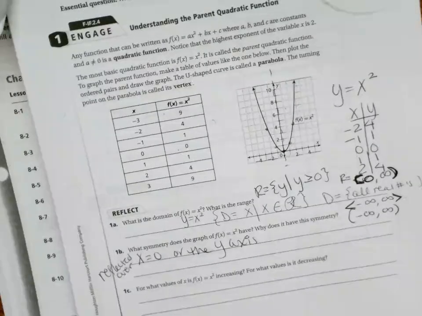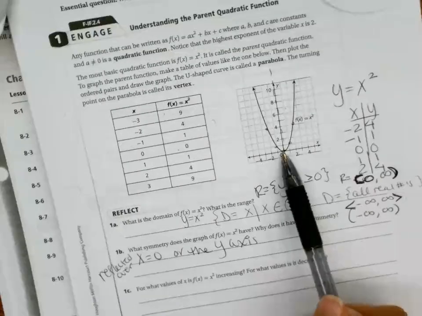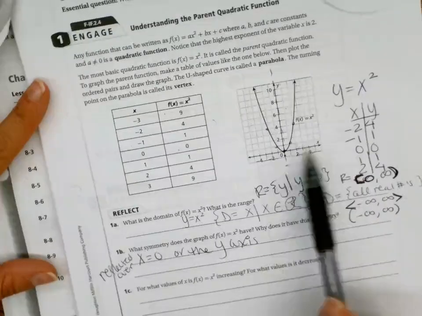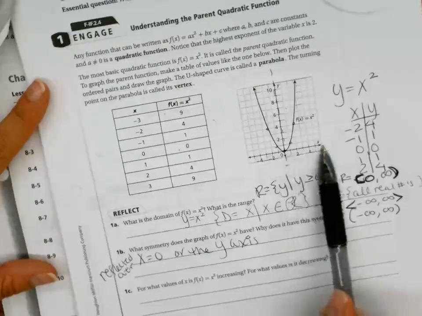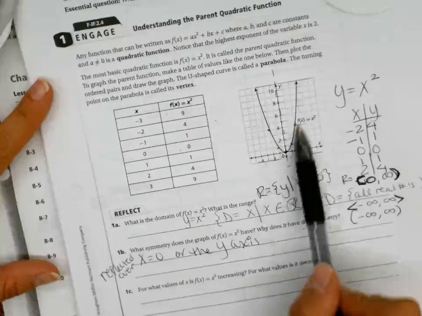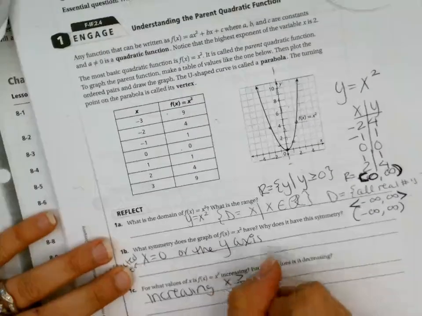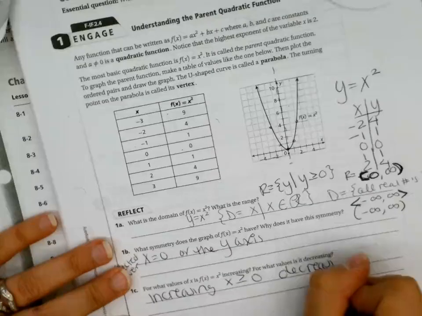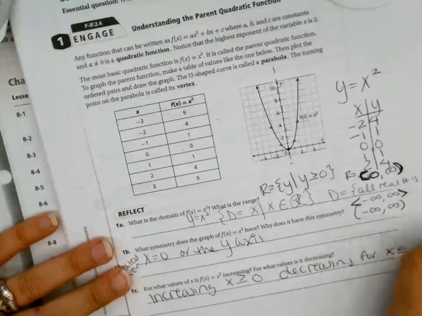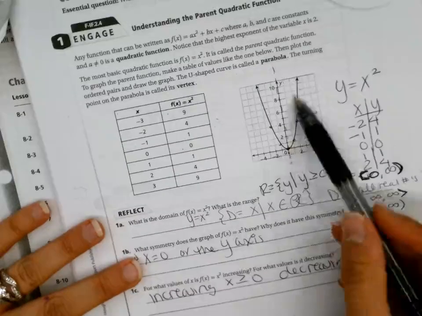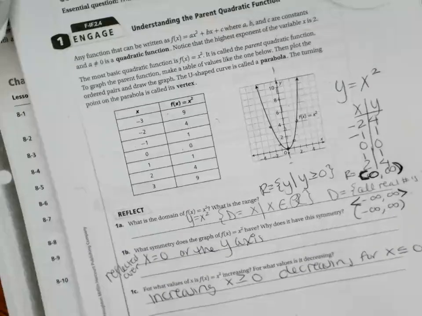For what values of x is f of x equals x squared increasing, and for what values is it decreasing? So where is it increasing? It's increasing over here, right? When your x values are greater than 0, it's increasing, right? So increasing at x is greater than or equal to 0, and it's decreasing for x is less than or equal to 0. So x is less than or equal to 0, it's going down. And then it's going up, it's a positive slope if it was over here, right?